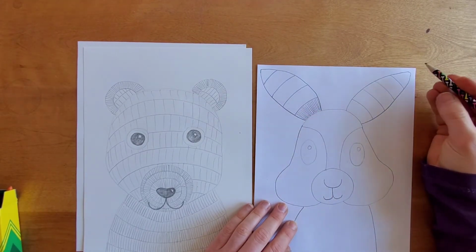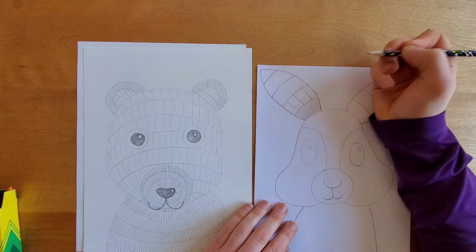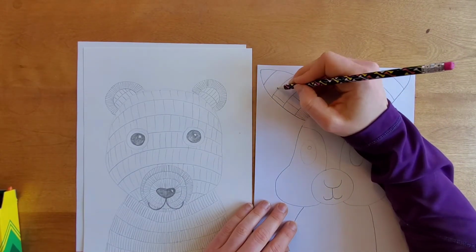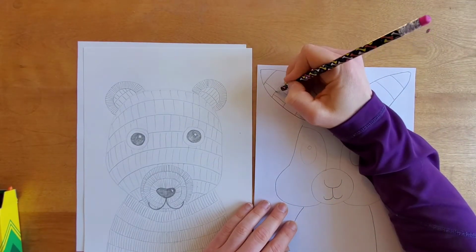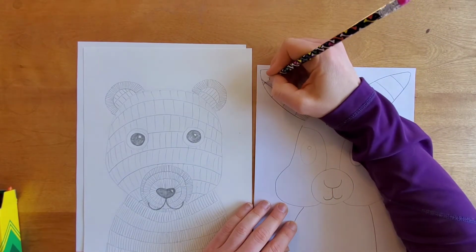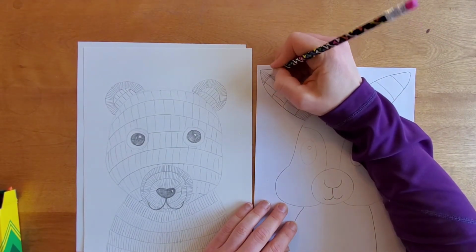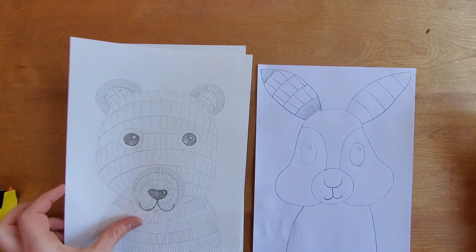Or if you want your bunny to have light ears, make your lines far apart. See that? Maybe he's got light ears that are dark at the bottom and dark at the top. That's kind of cute. Aw, cute little bunny.